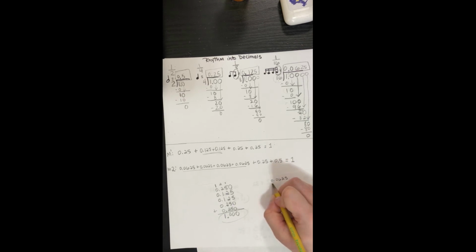0.0625, 0.0625, 0.0625, 0.0625. Whew, it's a lot. Plus 0.25 plus 0.5. All right, so I'm going to add 2 zeros to this one to make it to the 100,000th place.